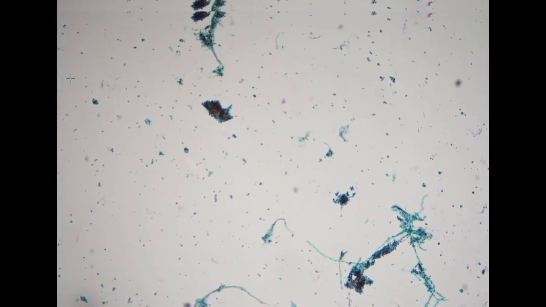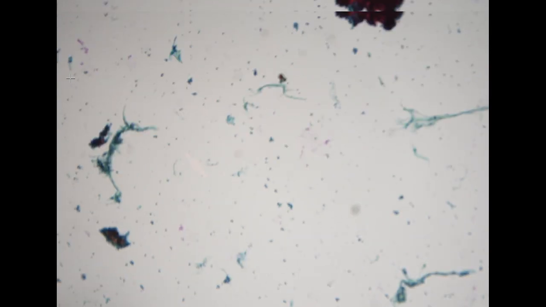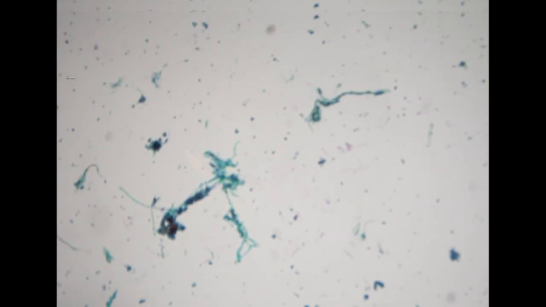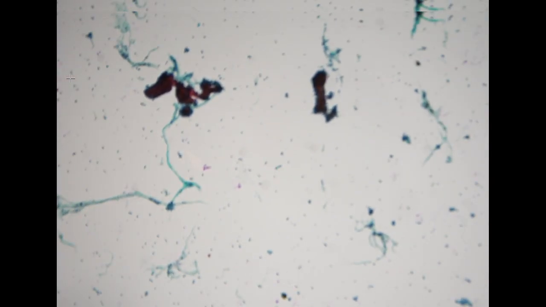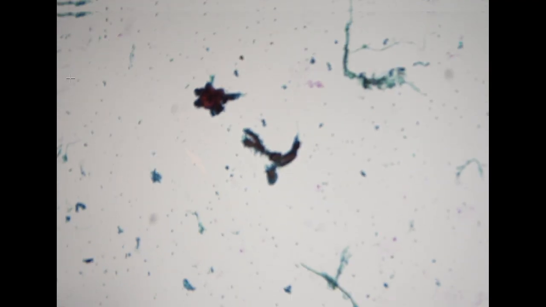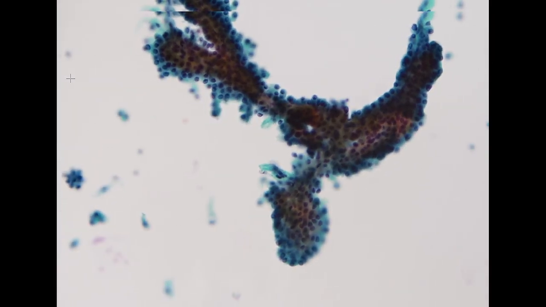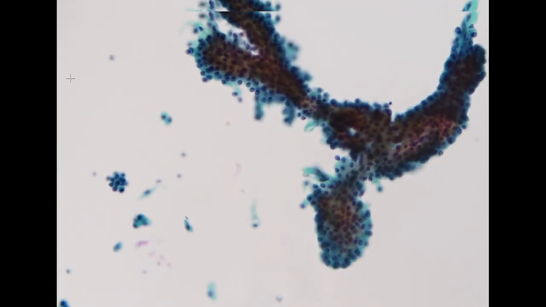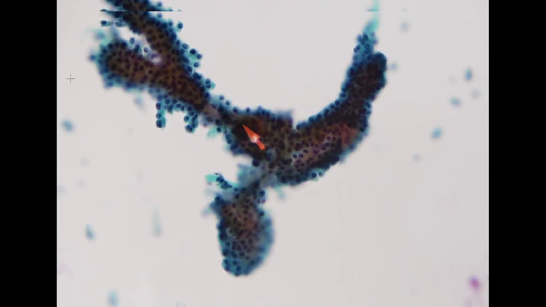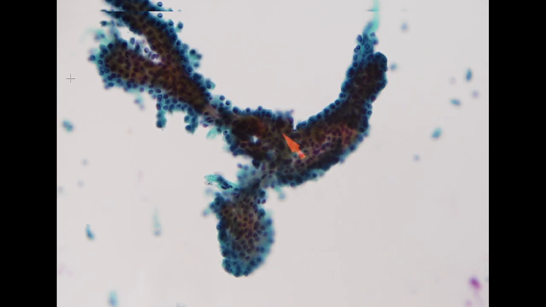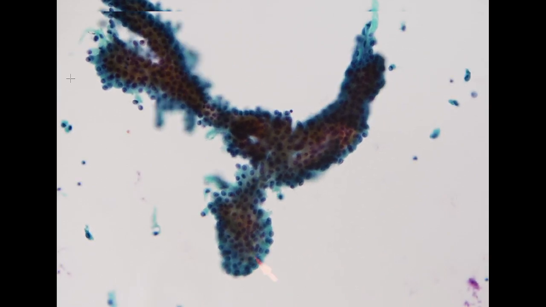So the next specimen is relatively difficult. It's also coming from the thyroid. First of all, in the background, no colloid, hypercellularity. And we see quite a lot of cells arranged in clusters and some papillary architecture as well. I think we can all appreciate this delicate papillary structure, and we can see some vasculature going through this papillary structure.